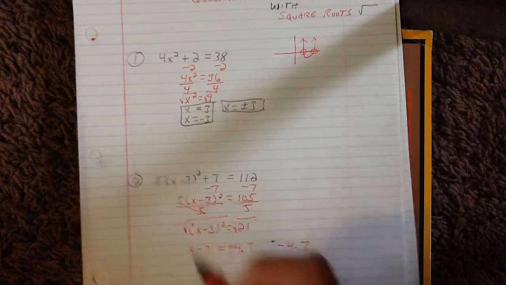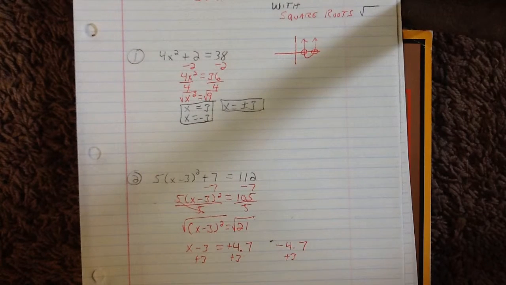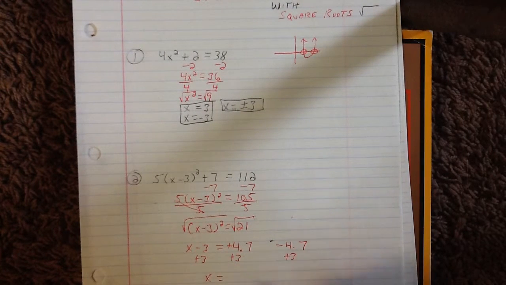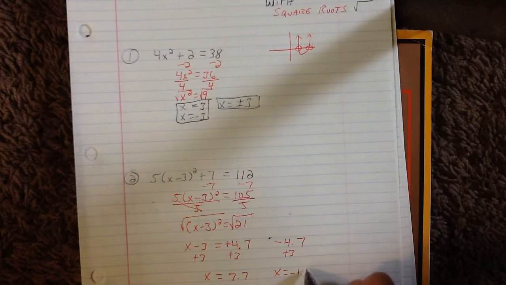Finally, I need to get rid of the minus 3 with a plus 3. Have to do it to both my answers on the right. And so I get two solutions here for x, about 7.7 and negative 1.7.